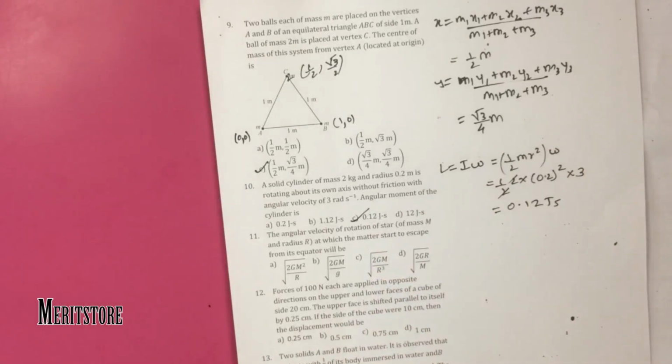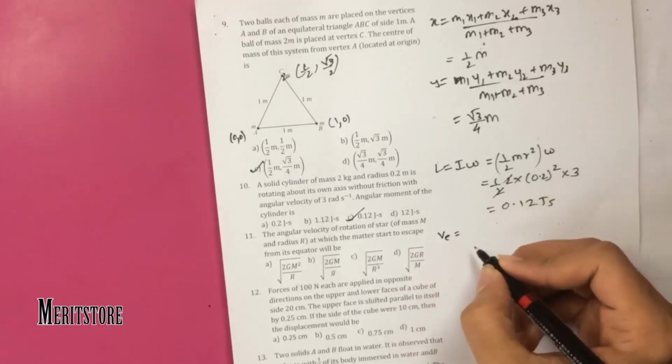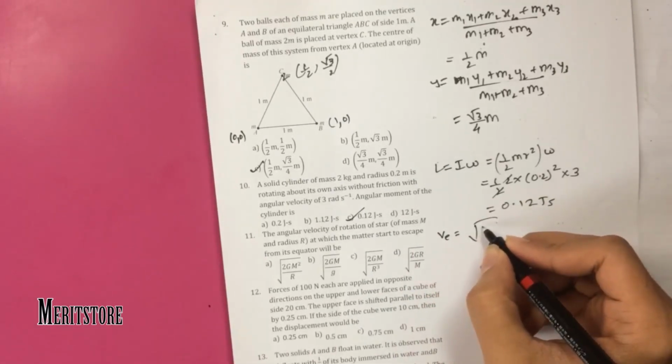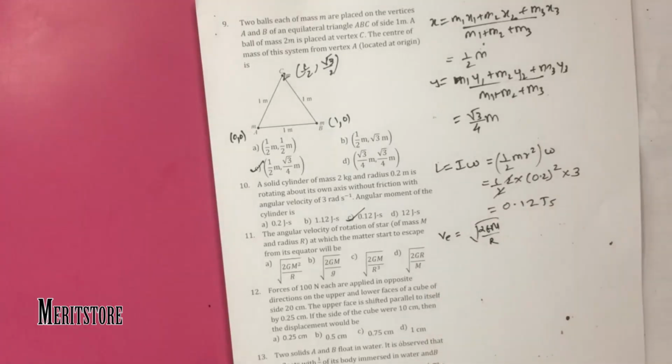Question 11. The angular velocity of rotation of a star of mass m and radius r at which the matter starts to escape from its equator will be. So, since the matter has to escape from its equator, basically it would be the escape velocity that we're talking about here. So escape velocity would be equal to VE equals root of 2GM divided by r.